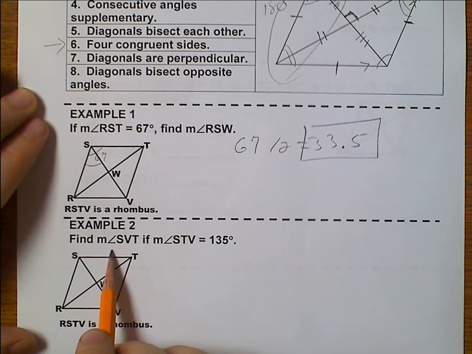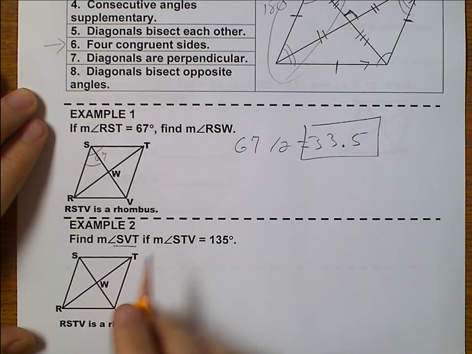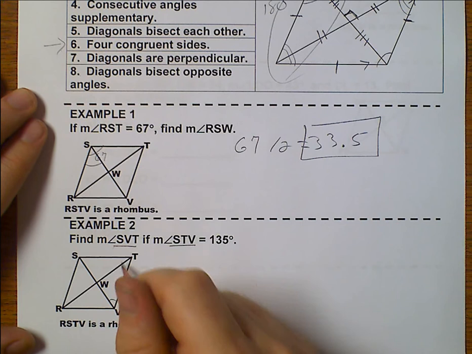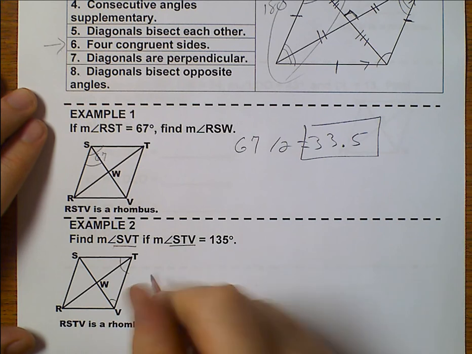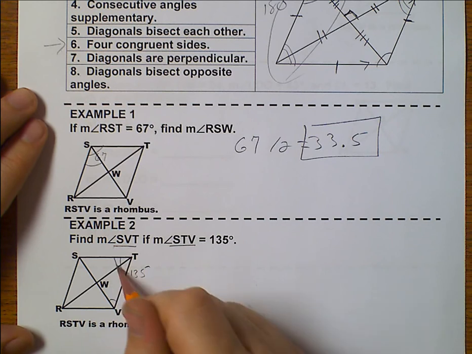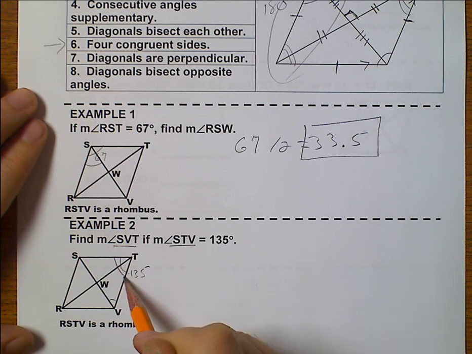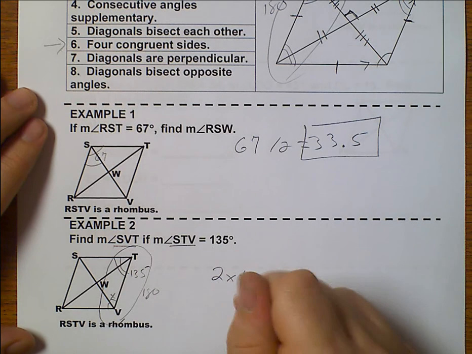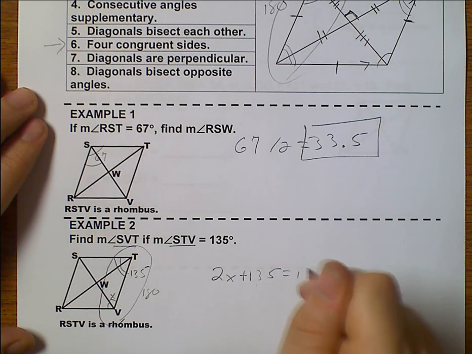Now we want to find SVT if STV is 135. So if that one's 135, then these two would equal 180, and these two must be the same. So I'm going to go ahead and call them x. So 2x plus 135 would be 180.